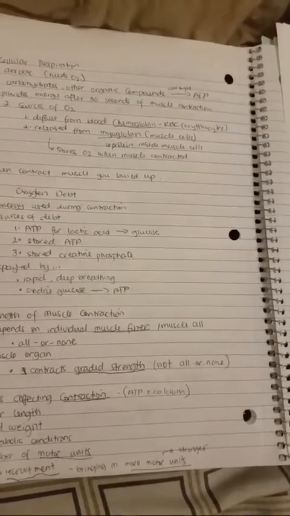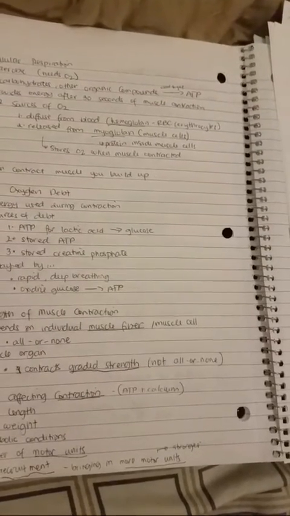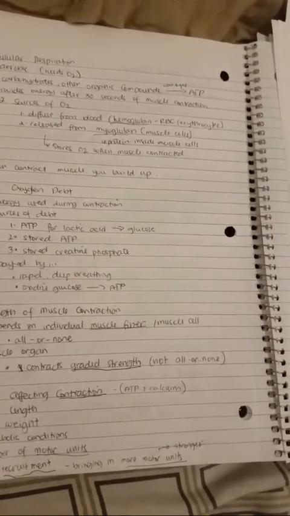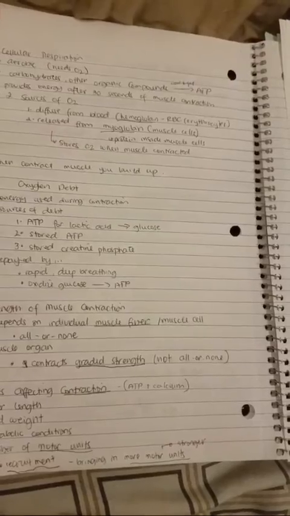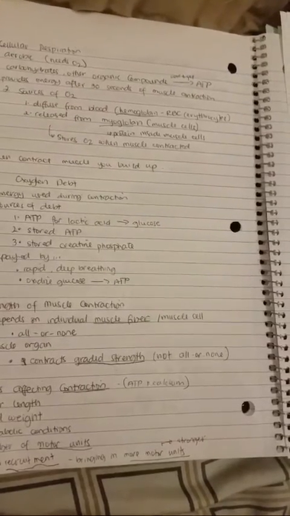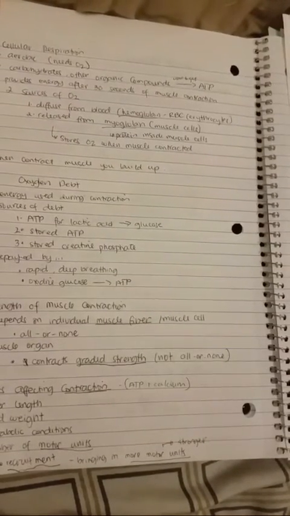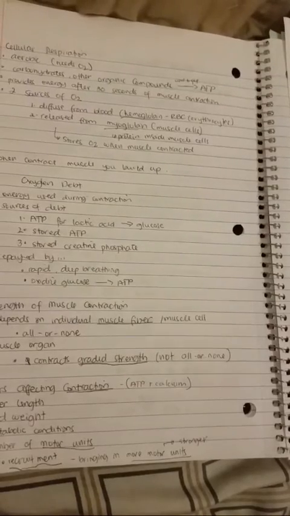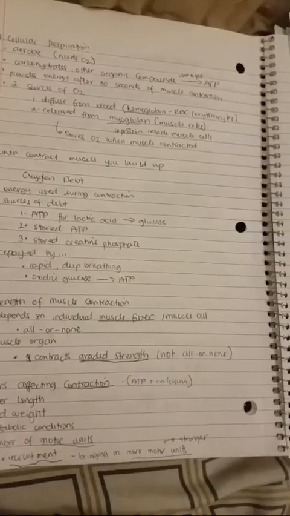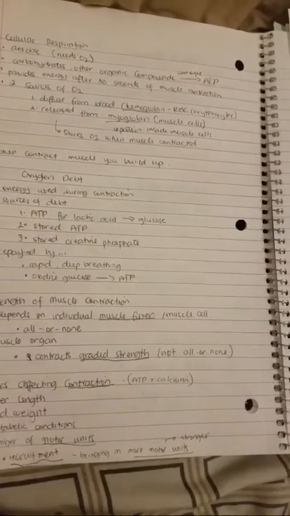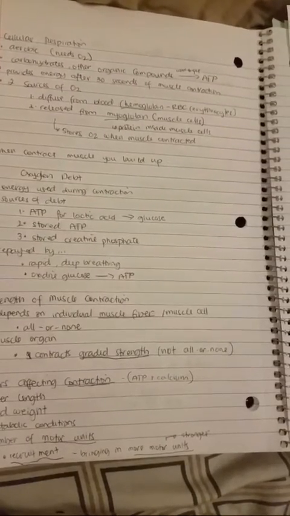Strength of muscle contraction depends on the individual muscle fiber or muscle cell, all or none. So the muscle organ contracts with graded strength, not all or none. Factors affecting contraction are ATP plus calcium, but we also have fiber length, load weight, metabolic conditions, and number of motor units.